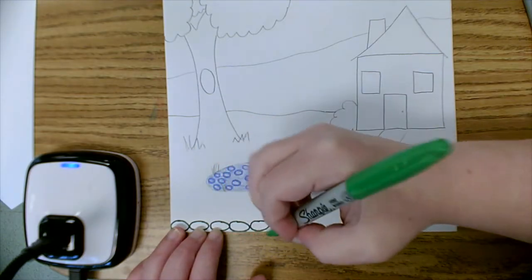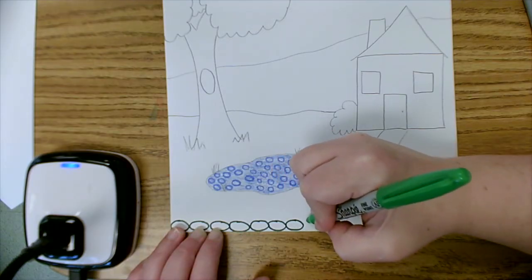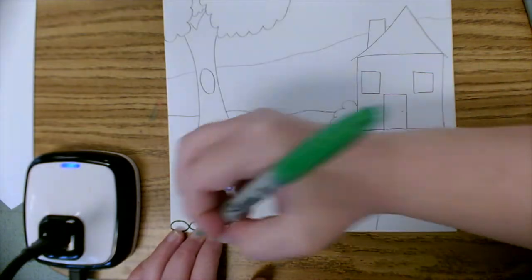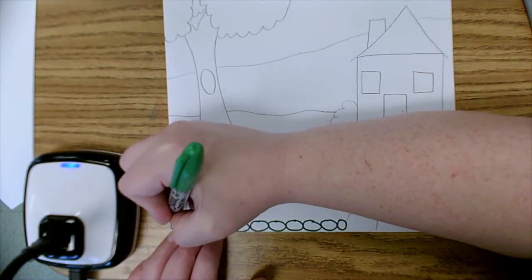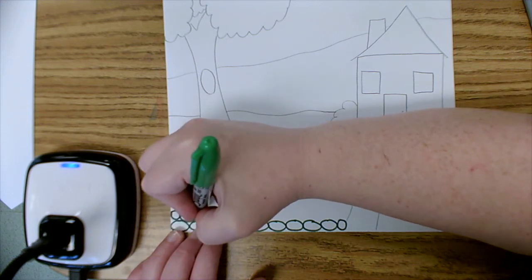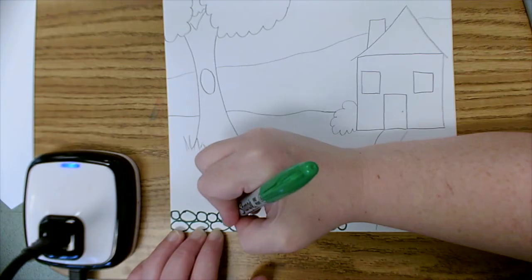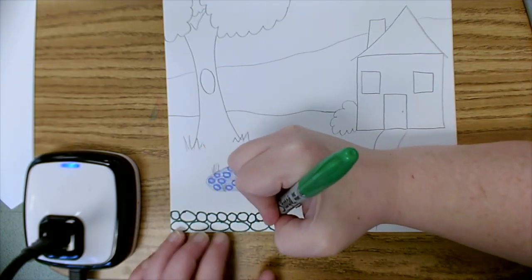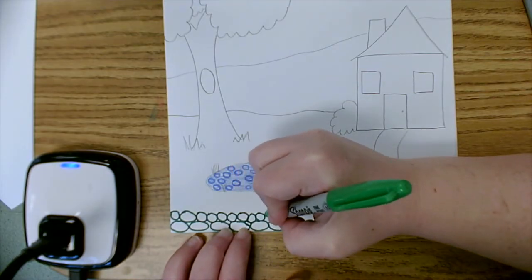So if we remember what we did on the other side of this paper, in the solid section, all of the molecules are nice and tight together. So that's exactly how we have to fill in all of our solids in the foreground. So I'm going to make sure that all of my circles are tight, tight, tight together throughout all of the grass.